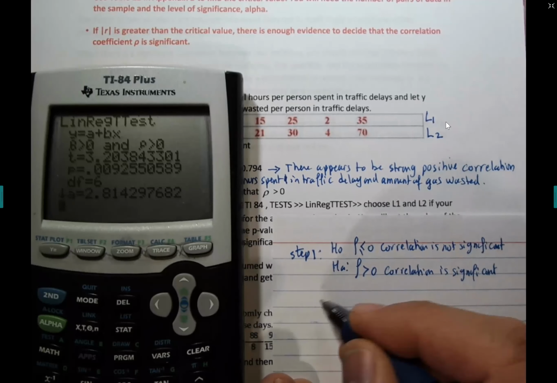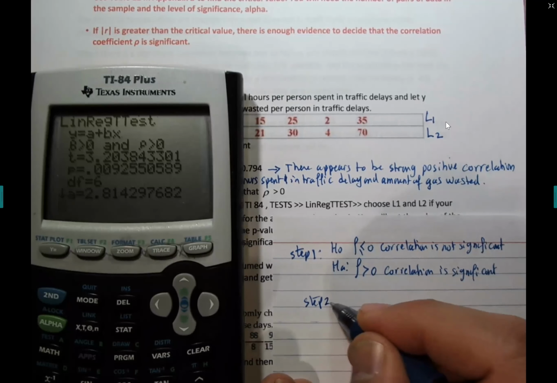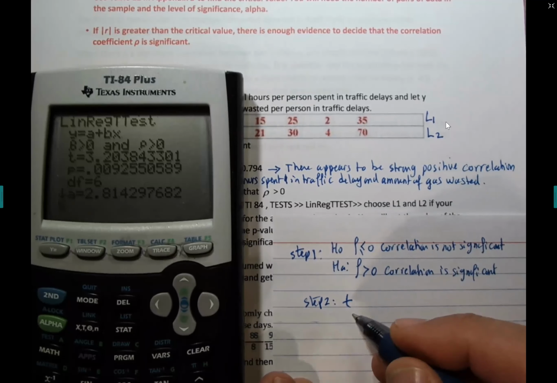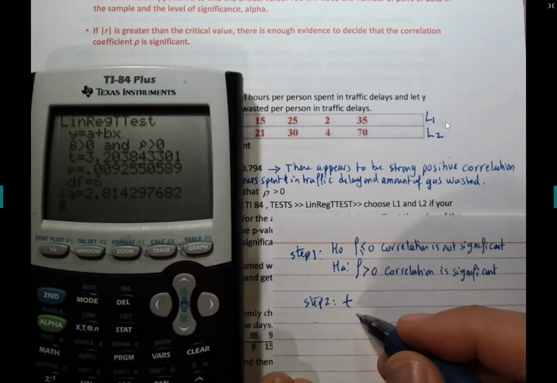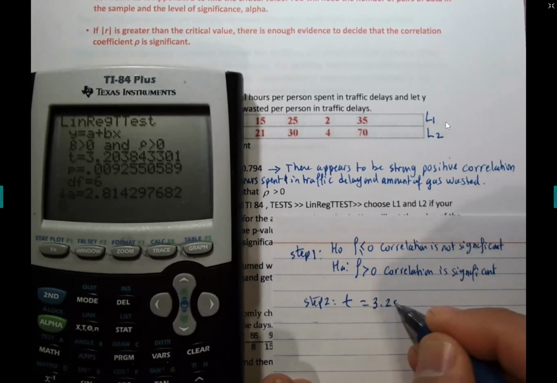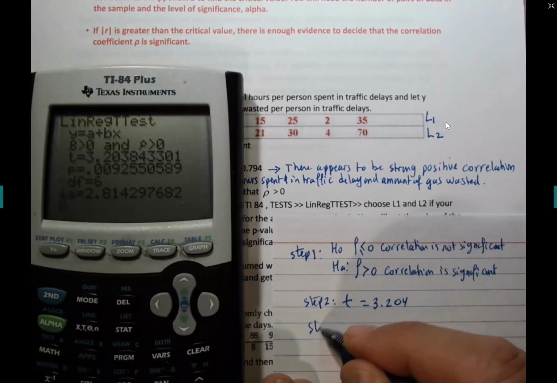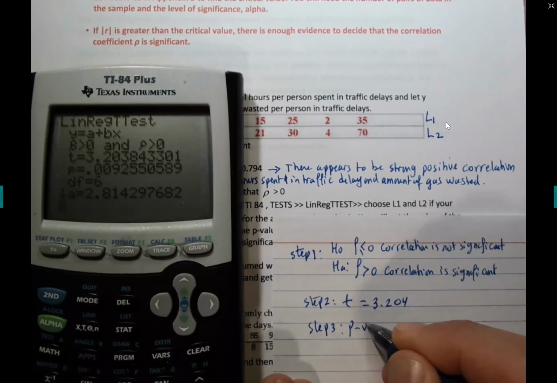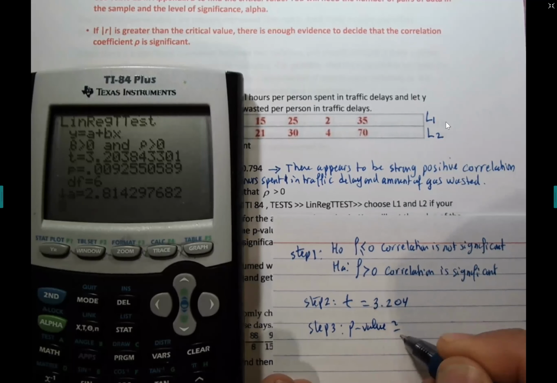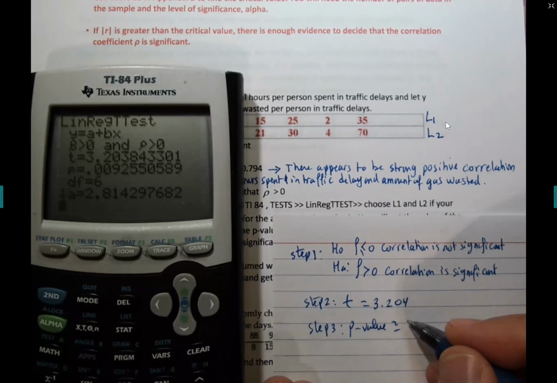Step 2, the test statistic t, which you can see on the screen, is 3.204. Step 3, the p-value, which you can see is 0.0093.